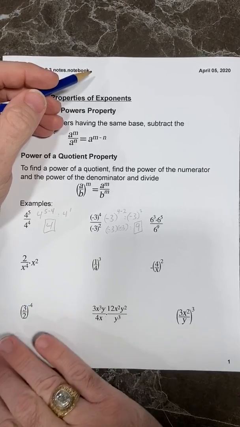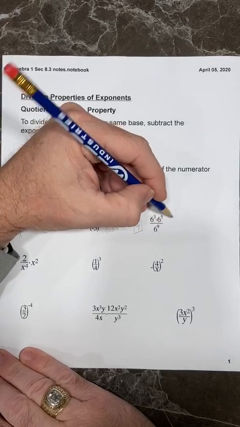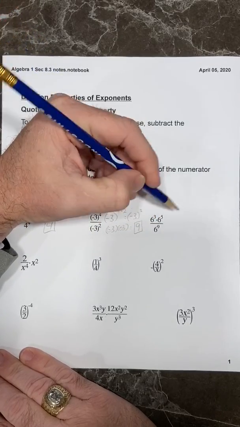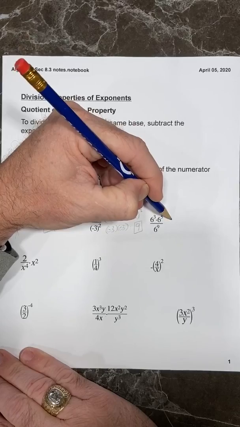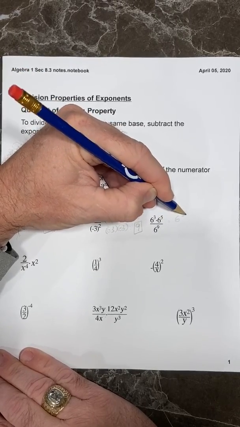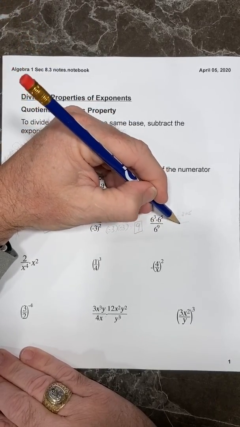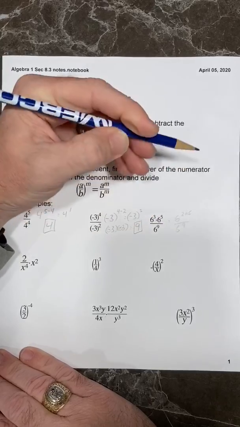Next one, 6 to the 3rd times 6 to the 5th over 6 to the 9th. So we're going to deal with the top first. So 6 to the 3rd times 6 to the 5th, same base values. And we're going to add the exponents, because that's what we do when we multiply the same base value, over 6 to the 9th.